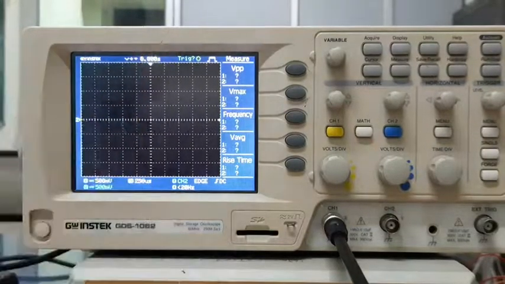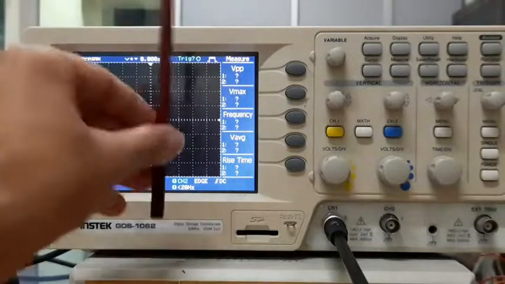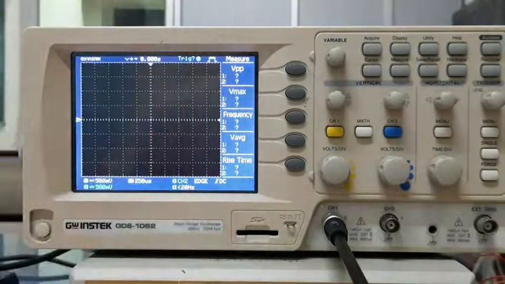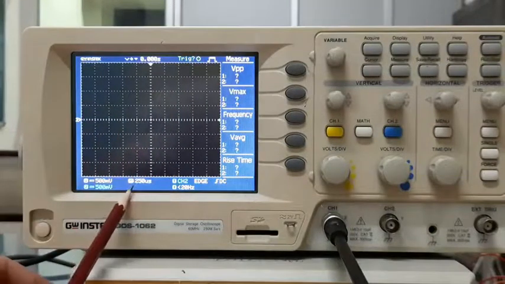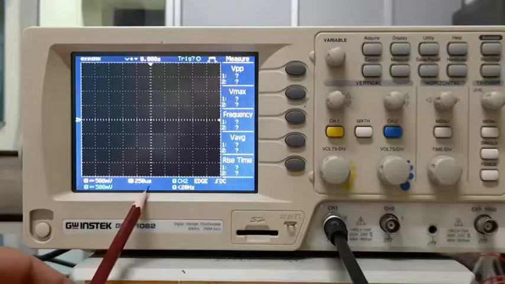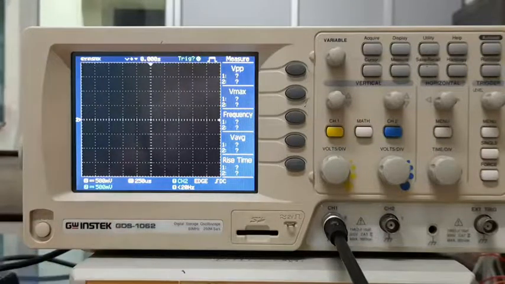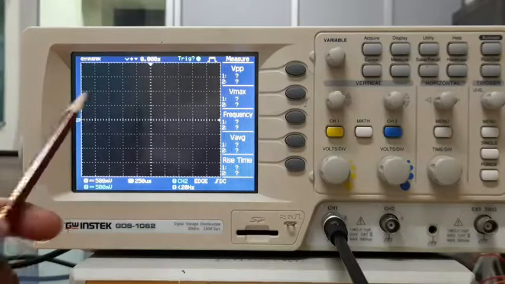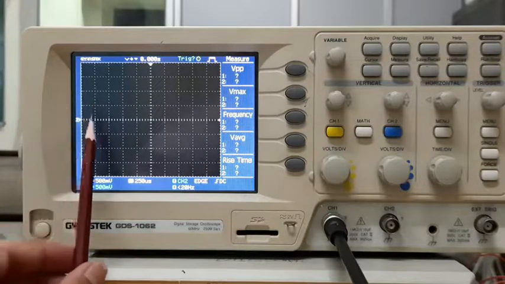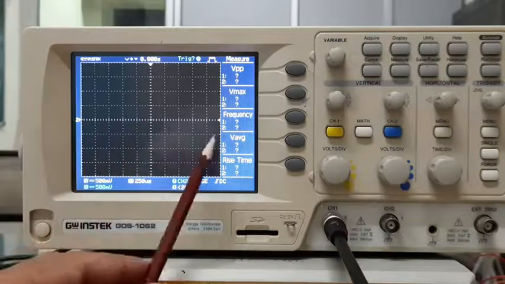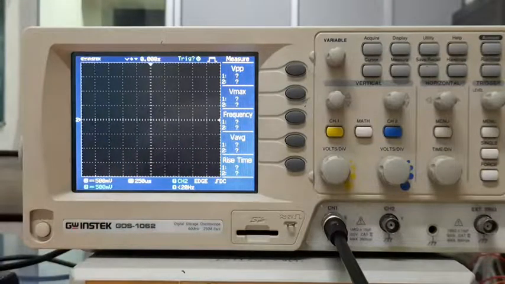And then again, the horizontal scale is also graduated in the same way. So 1 block, 2 blocks, 3 blocks, 4 blocks, and so on. And the division of each block on the horizontal side is given here, right? Here it shows 250 microsecond. That means the total time one can measure is, basically, one simply counts the number of blocks. So 1, 2, 3, 4, 5, and 5 on the other side. So total 10 blocks multiplied by 250 microseconds. That gives us about 2.5 milliseconds.